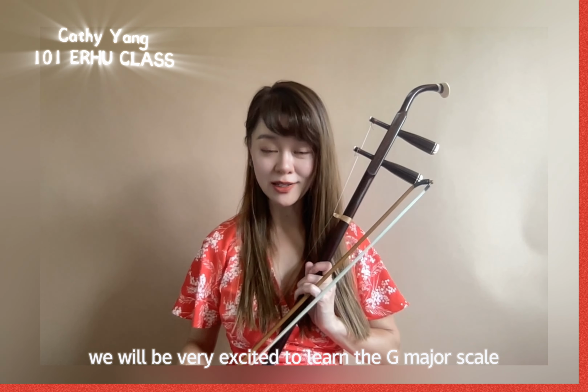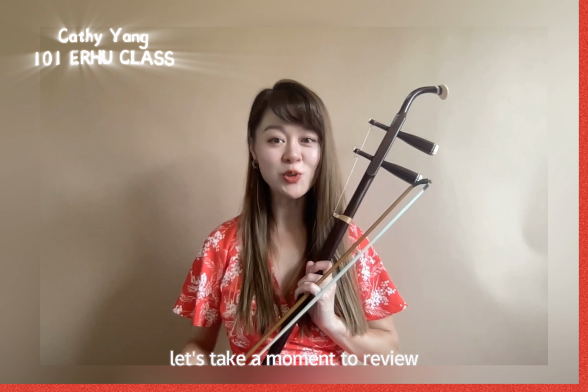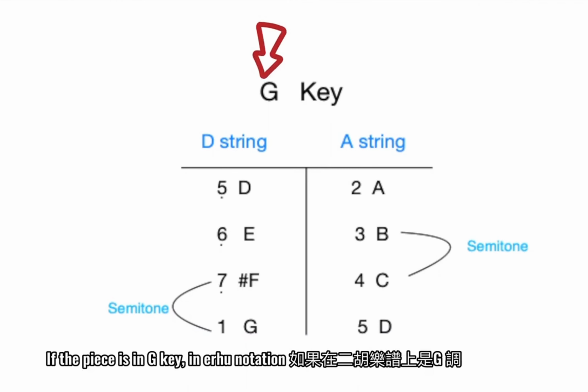Today we will be very excited to learn the G major scale. What is the G major scale? Let's take a moment to review. It's the piece in the G key.